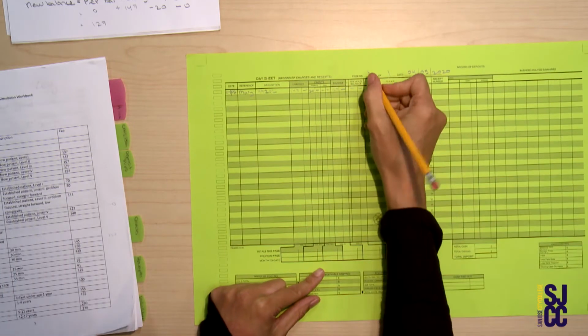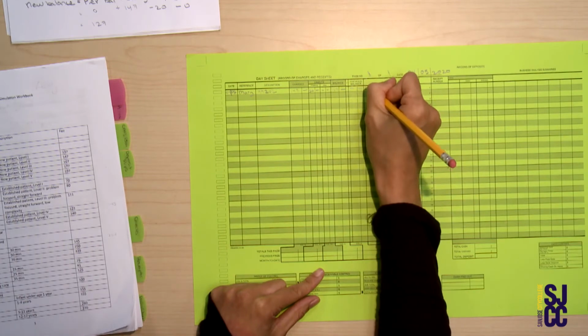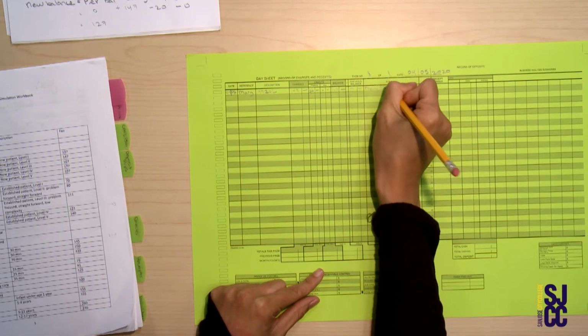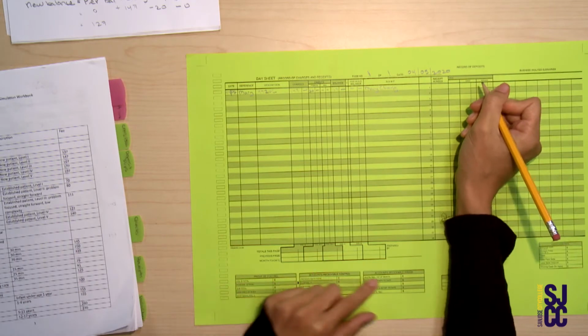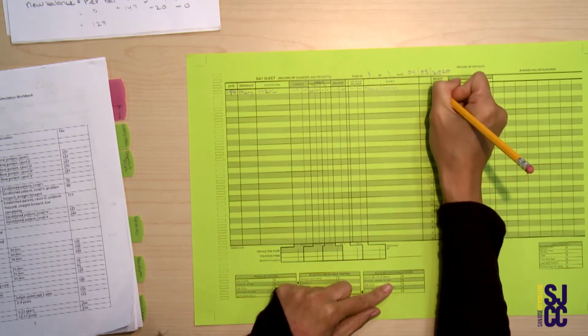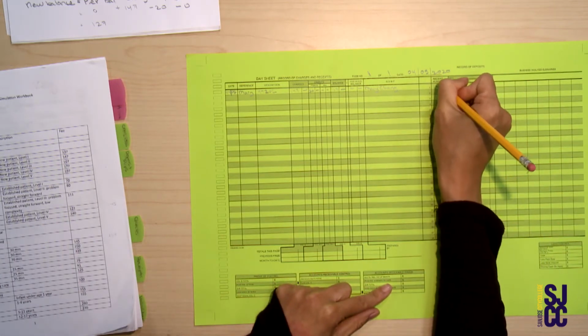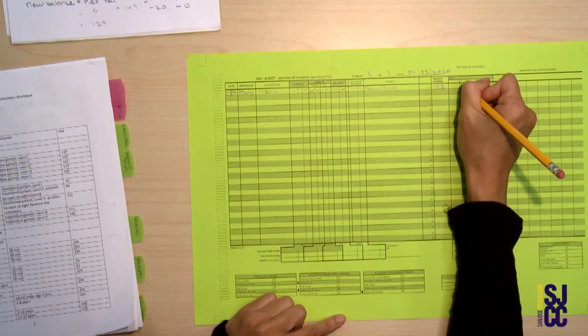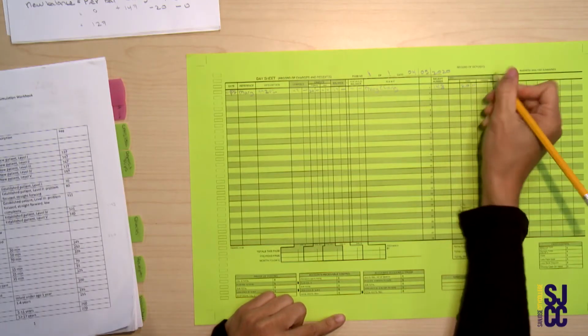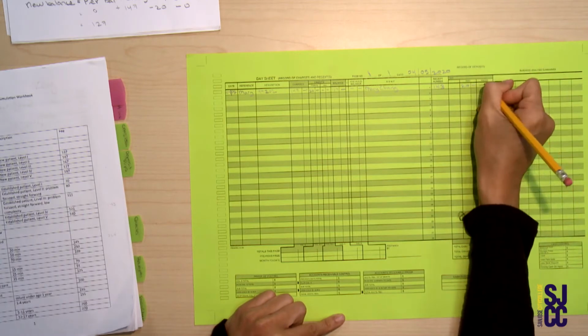And we'll write Mary Chang here. And we gave her a receipt, so we will mark that we gave her receipt 143. She paid the $20 in cash, so I'm going to just note that the $20 was cash and not a check.